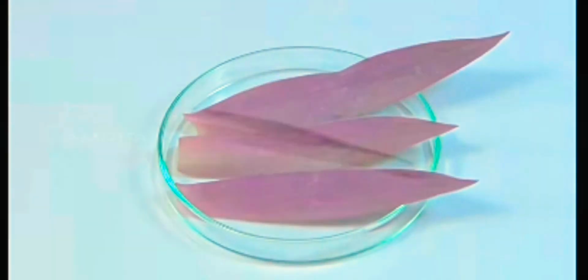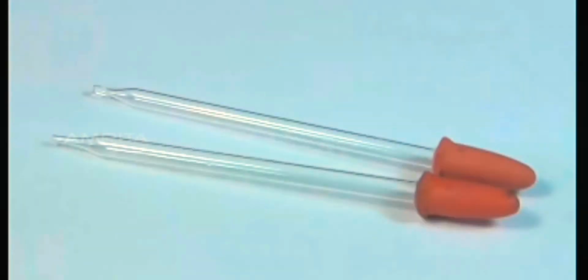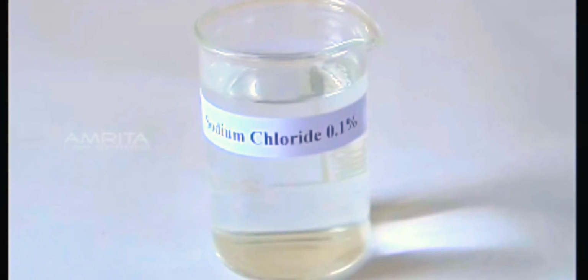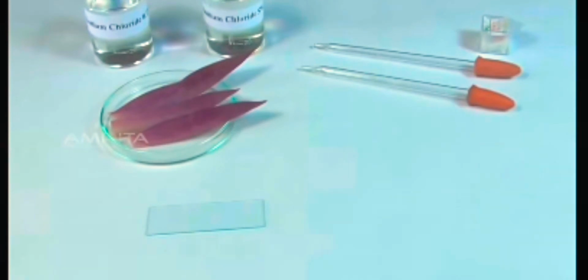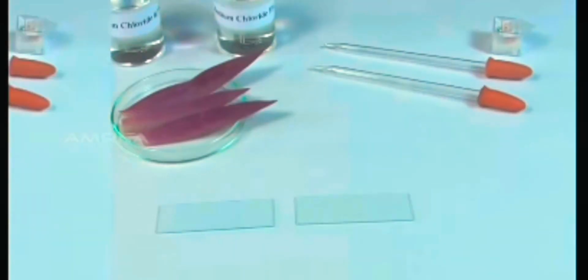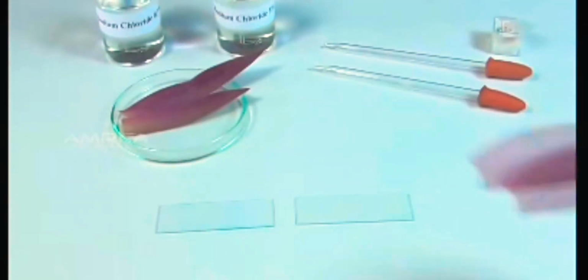The materials required for this experiment are the Rhoeo leaf, forceps, slide, cover slip, compound microscope, needle, tube, and sodium chloride of two concentrations. Here sodium chloride of 0.1% concentration is used as the control set and 5% will act as the experimental set.